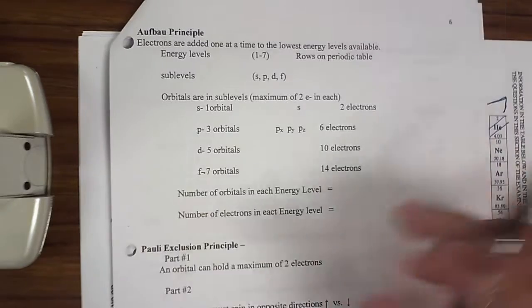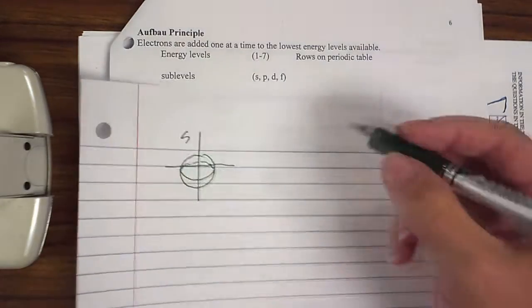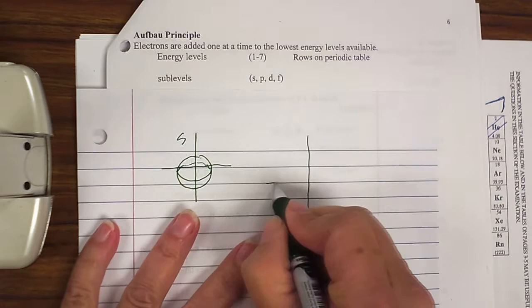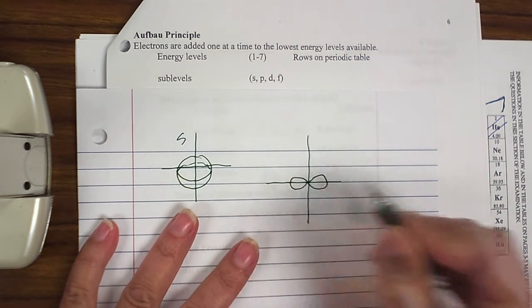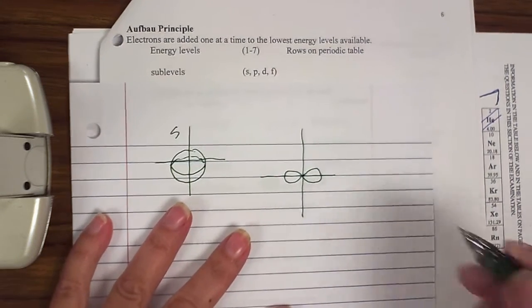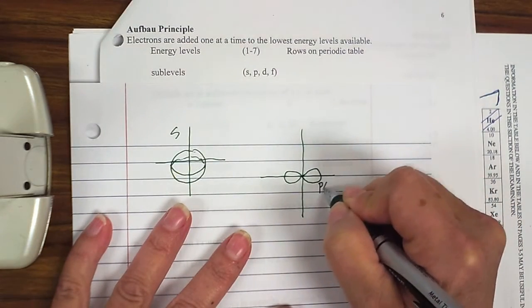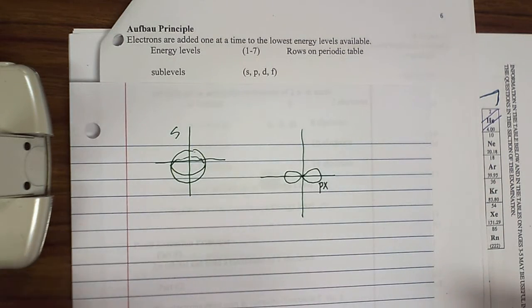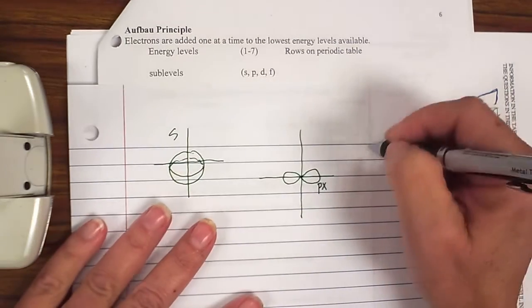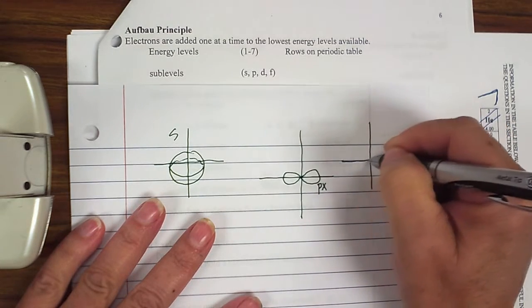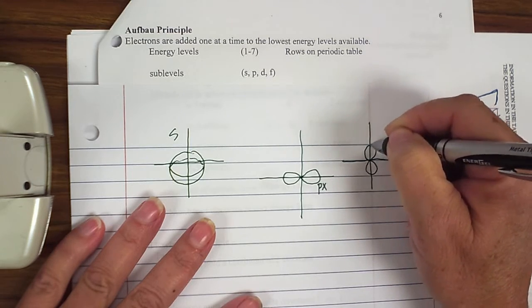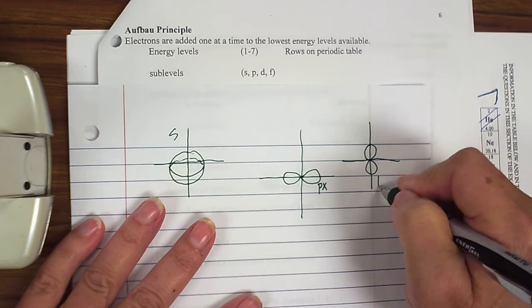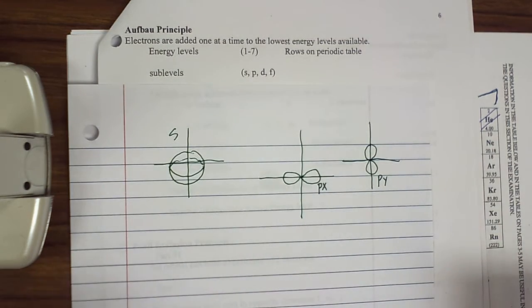Now we look at the P sublevel, which has 3 orbitals. The P looks like this. It looks like a dumbbell. That's what they call it, the dumbbell shape. And it aligns with the x-axis, and we call this the px orientation. So this is 1 orbital. And then there is a 2nd orbital that aligns with the y-axis, and so we call this the py orientation. So this is the 2nd orientation.